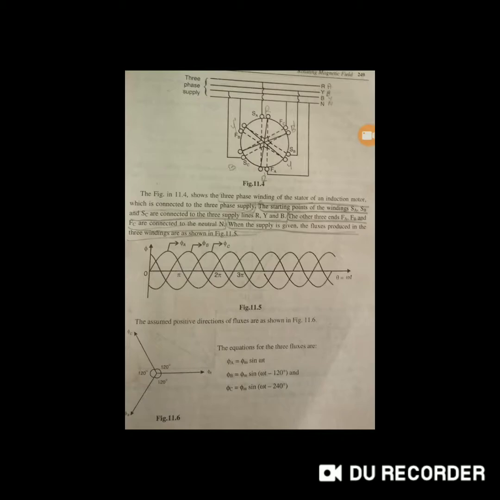The third one, phi C, is phi m sine omega t minus 240. You can write minus 240 or plus 120; both are the same. So these are the three equations. You should remember them because we need to see the rotation of the magnetic field at different angles. Here we'll see 0 degrees, 60, then 120 and then 180.